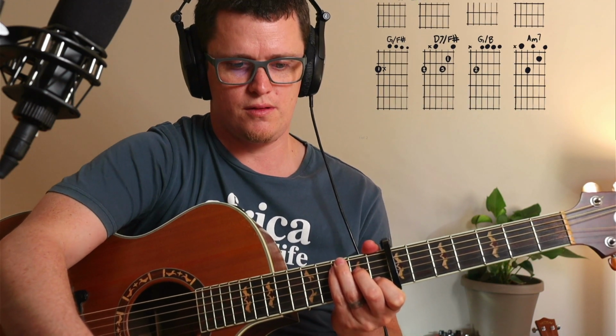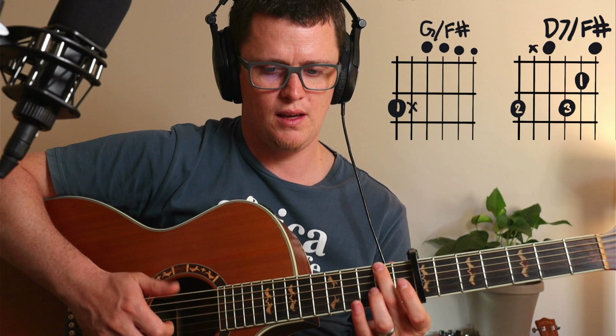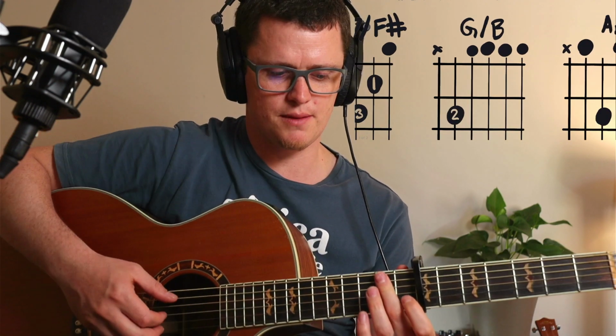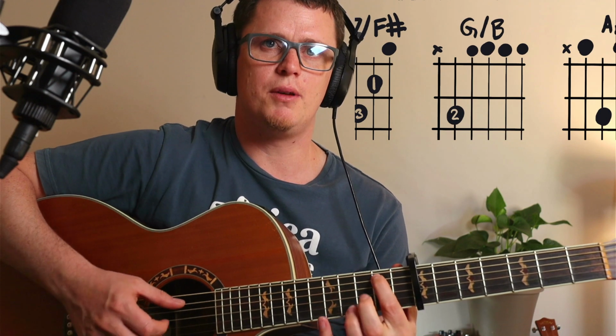So that's the C/G. Then we're going to go to a G/F sharp. Sometimes I use this as a passing chord. You can do that with the first finger or any finger you want. And then a D7/F sharp. So that's a D7 with an F sharp in the bass. And a G/B is just like a G, but with a B in the bass.